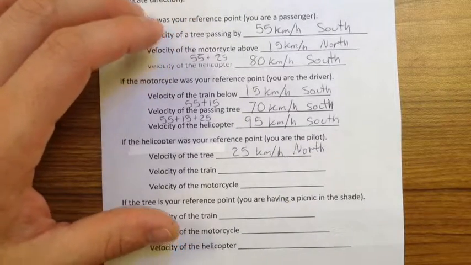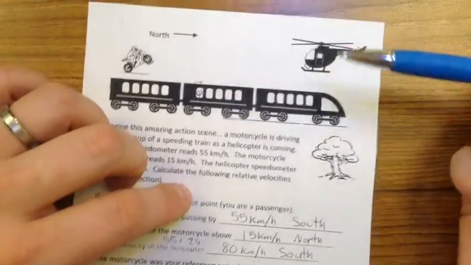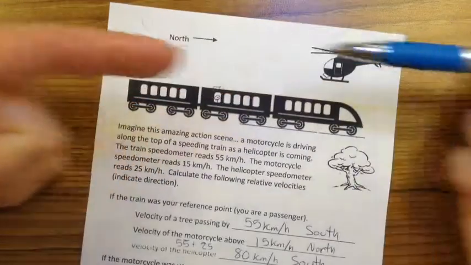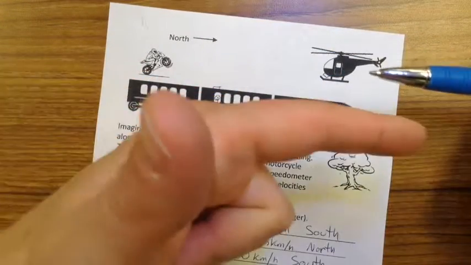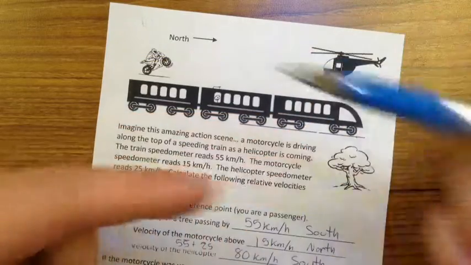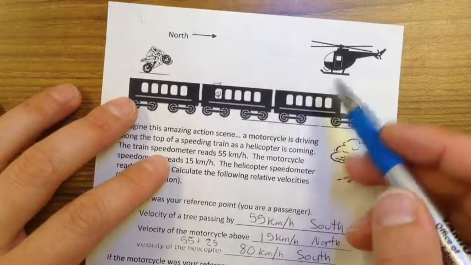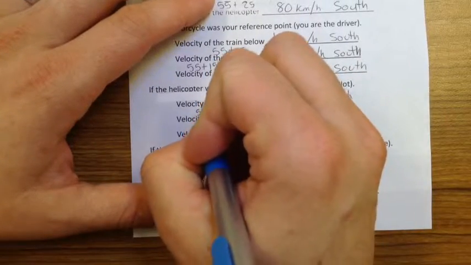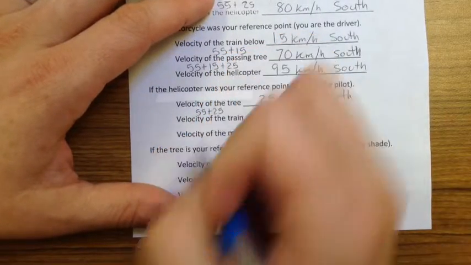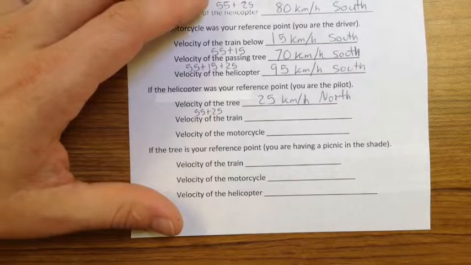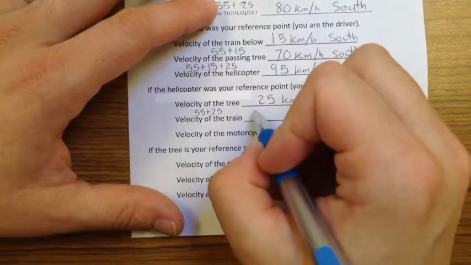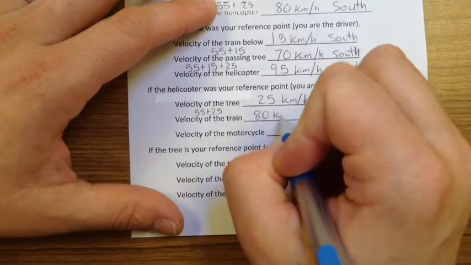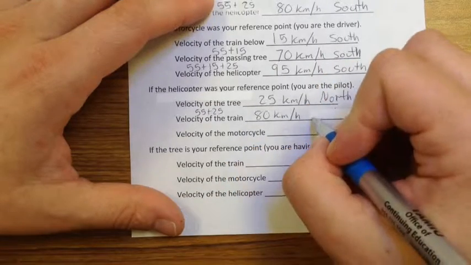Okay? The velocity of the train. So this is, again, we've got two oncoming moving objects. The velocity of the train plus the velocity of the helicopter to get the relative appearance of the velocity of the helicopter. So you have to do the 55 of the train plus the 25 of the helicopter. Add those together and you get 80 kilometers per hour north.